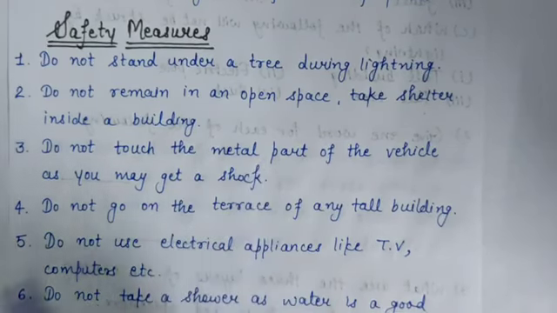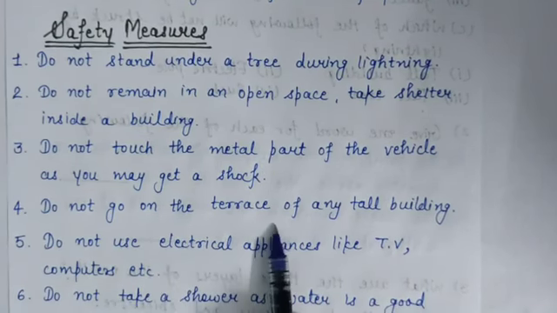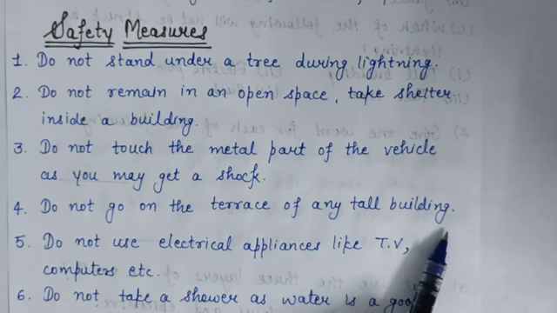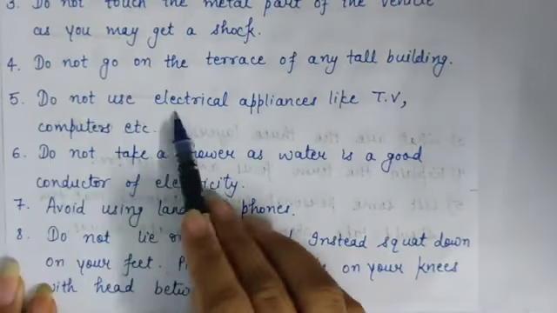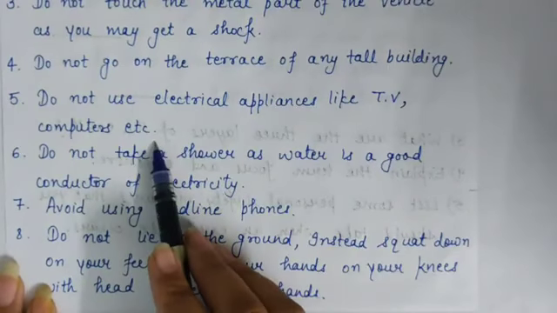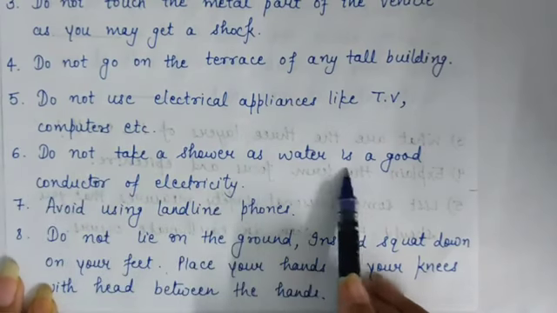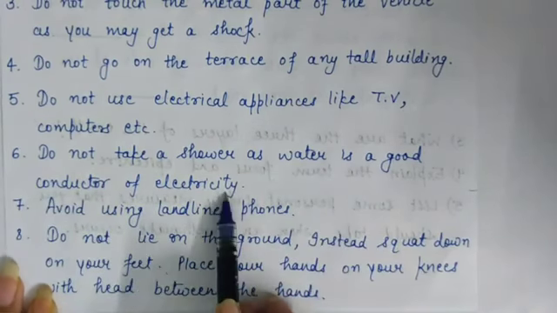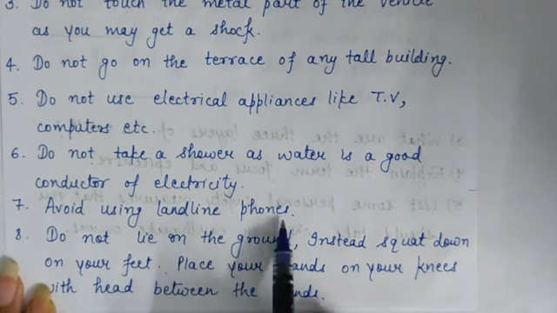Okay. Fourth point, do not go on the terrace of any tall building. Fifth is, do not use electrical appliances like television, computer, etc. Sixth point, do not take a shower as water is a good conductor of electricity. Next point, avoid using landline phones.